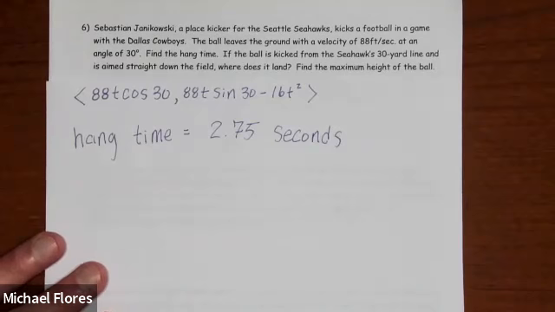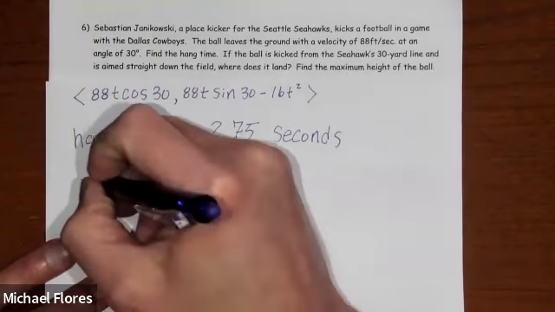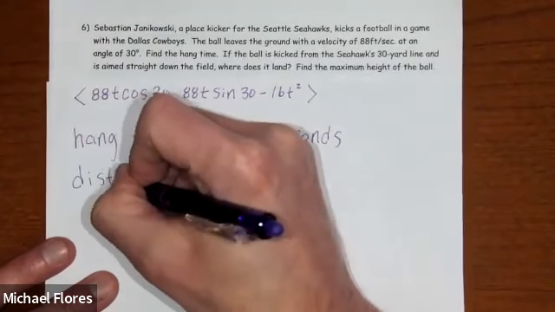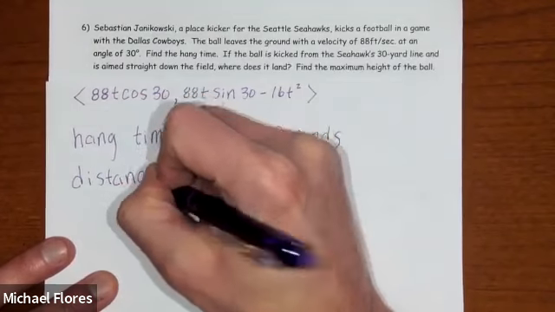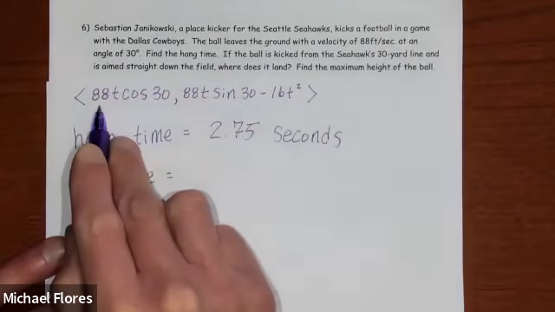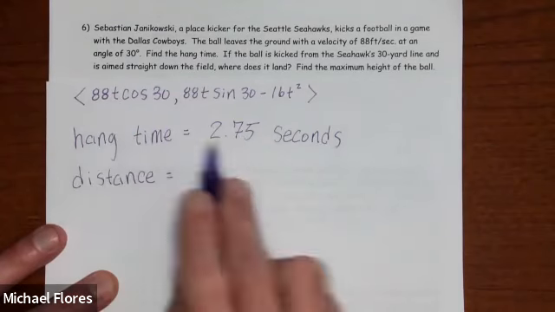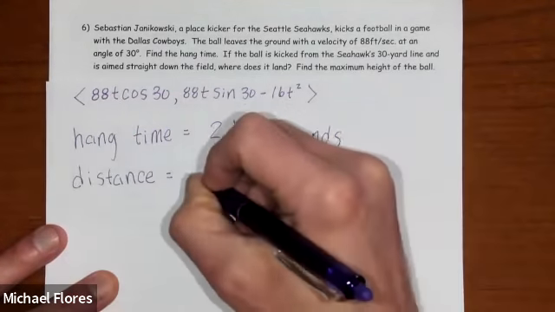If the ball is kicked from the Seahawks 30-yard line and aimed straight downfield, where does it land? So distance. Let's find the distance. In order to find distance, let's take the x equals portion of our component vector, and everywhere we see a t, we're going to substitute 2.75.